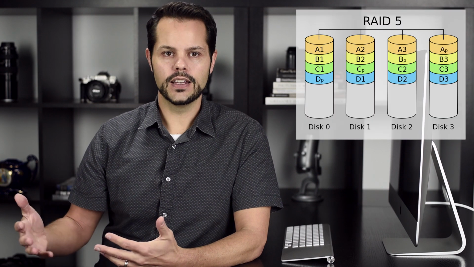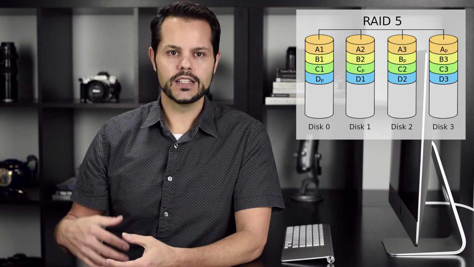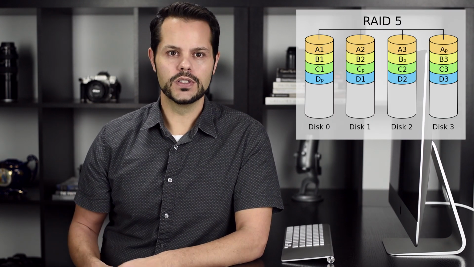RAID 1 might be a little bit slower and you have half the capacity of RAID 0, but at least your data is safe if one drive fails. If you have really big storage needs, you might consider something like RAID 5 or 10. They can use multiple drives and give you lots of options for the storage you need.